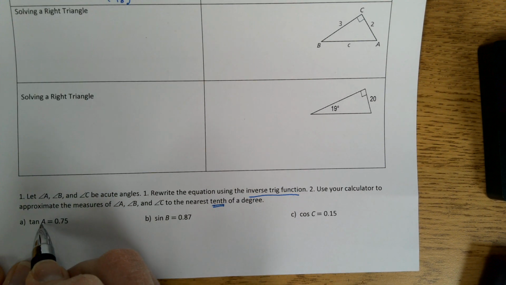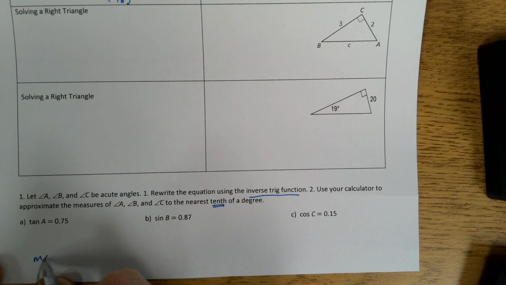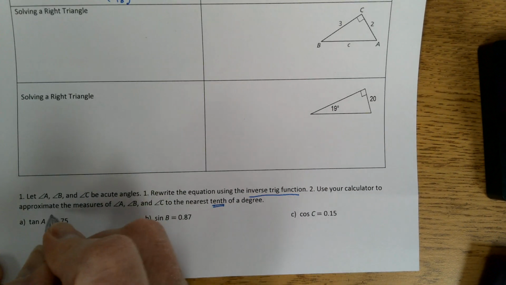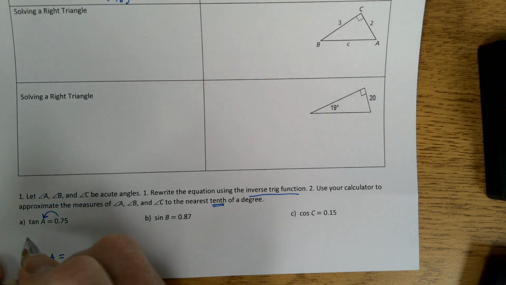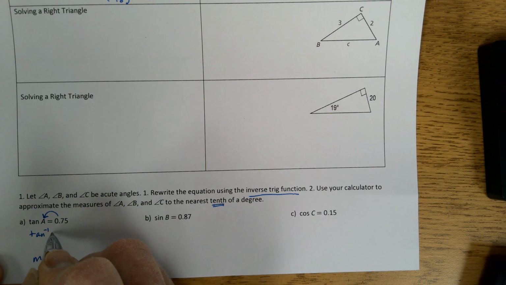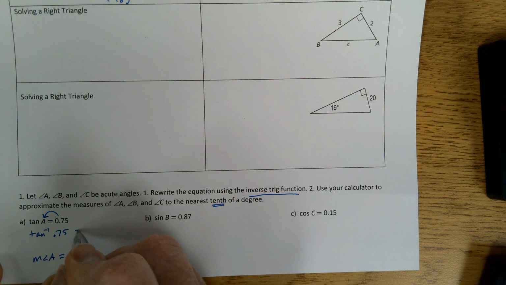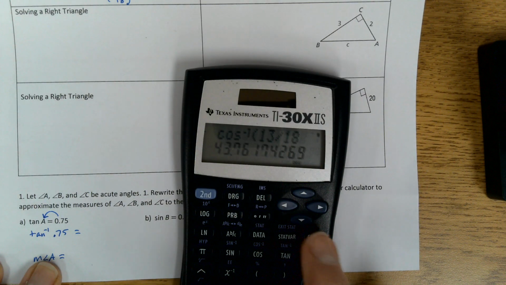I want to go, what is the measure of angle A? What does the angle have to equal if the ratio is 3 to 4, which is 0.75? So we're going backwards, right? So we're going to go tangent inverse of 0.75. That's what we're doing. Okay, clear?